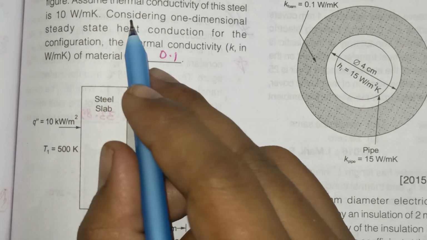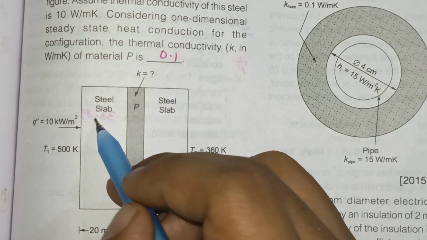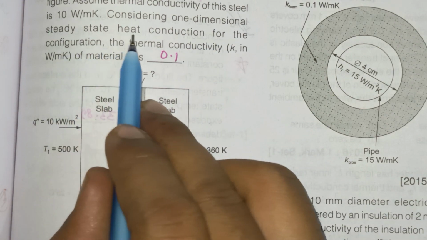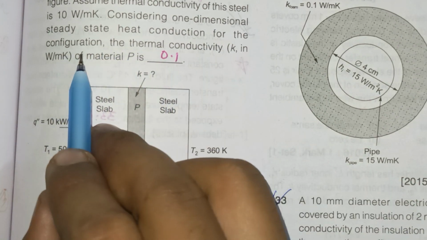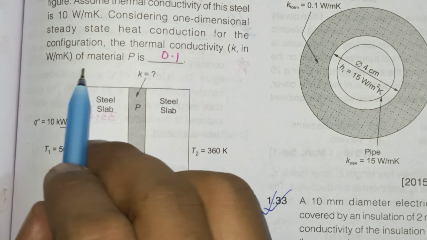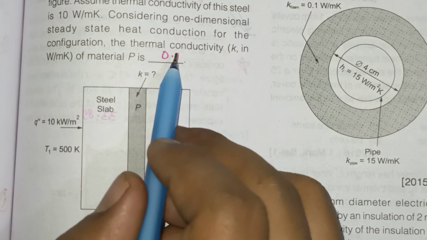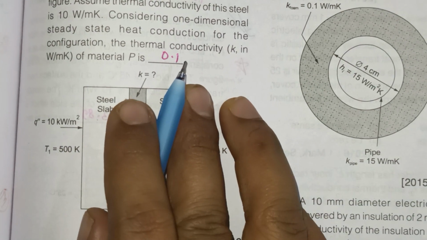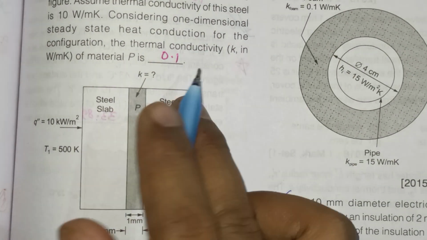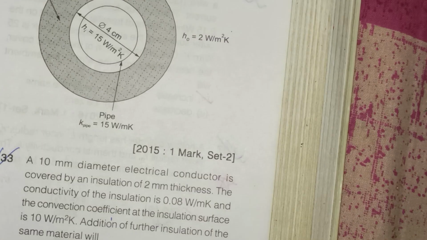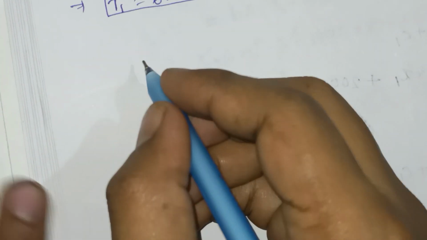Considering one dimensional steady state heat conduction for the configuration, you have to find out the thermal conductivity K in watt per meter Kelvin of the material. So how do you find out this thermal conductivity K? What is given in this question? There is a slab.